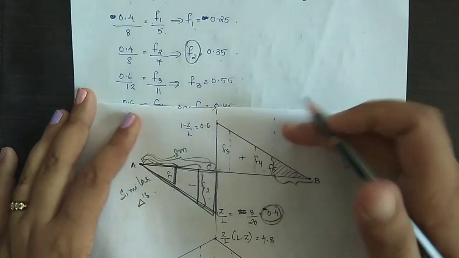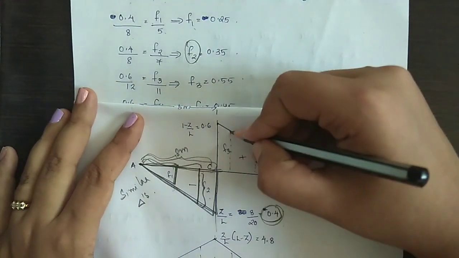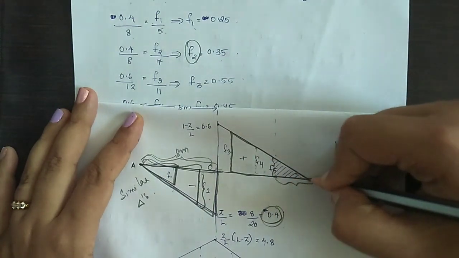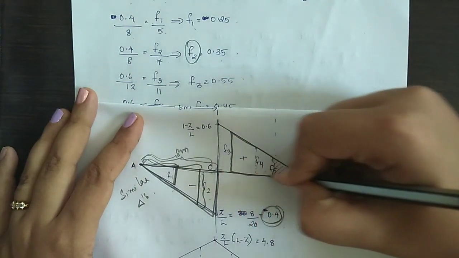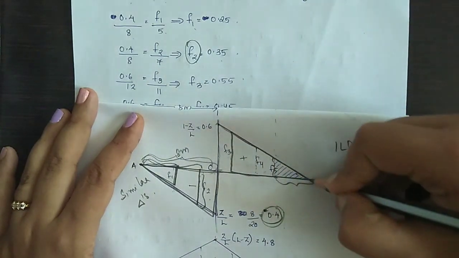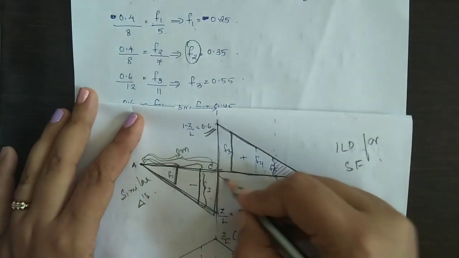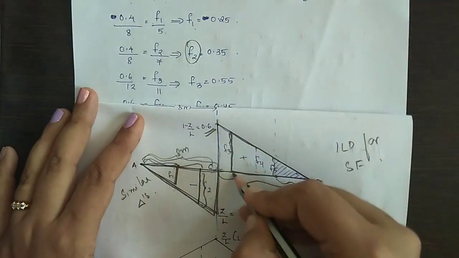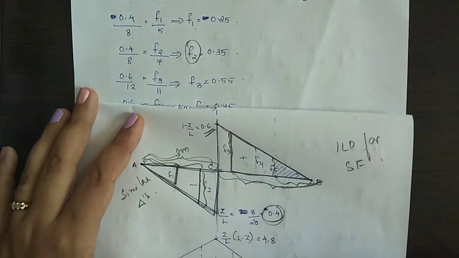Next, in order to find out F3, we have to take this small triangle and this big triangle. 0.6 upon 12 is equal to F3 upon 11, and F3 comes out to be 0.55.